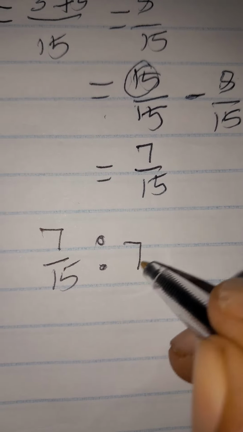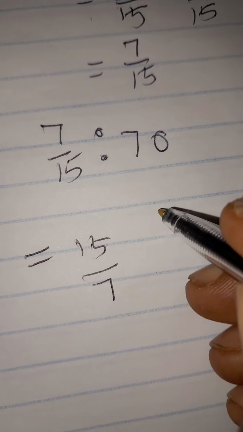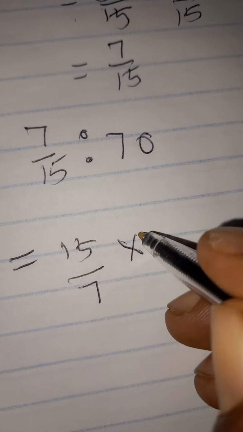So from there, 7 all over 15 is to be compared with 70 minutes. So writing this in a fraction, it will be 15. Remember the reciprocal part, 15 all over 7 times 70. So what are we getting there? Let's take our calculator there. That will be 15 all over 7 times 70.